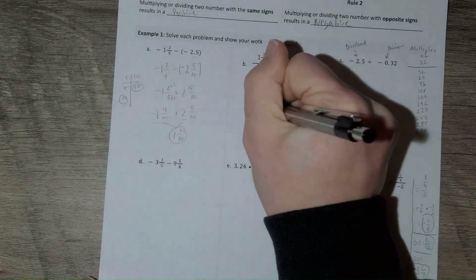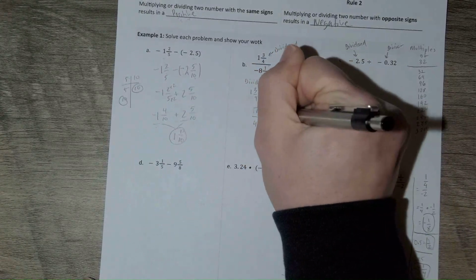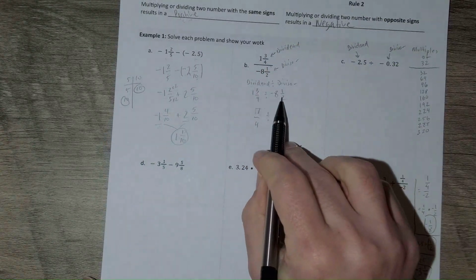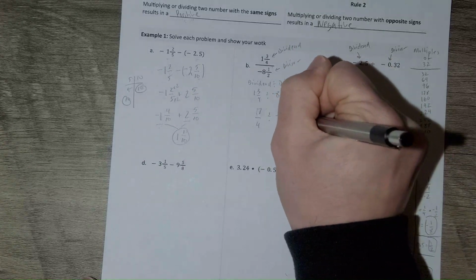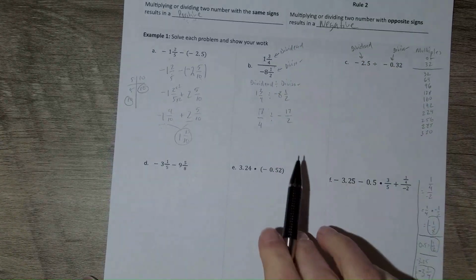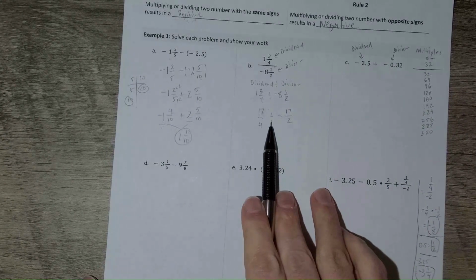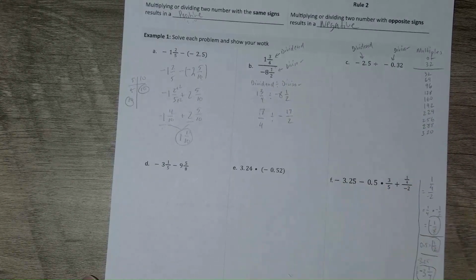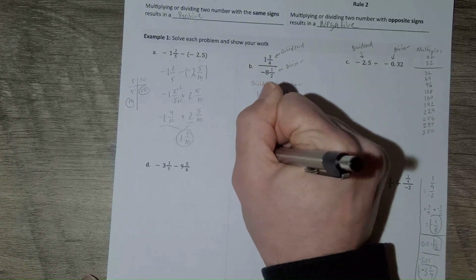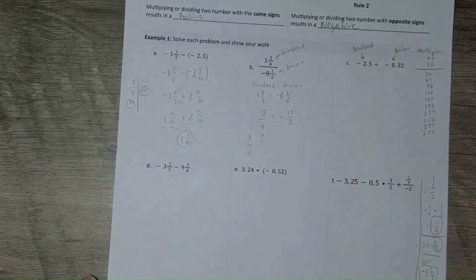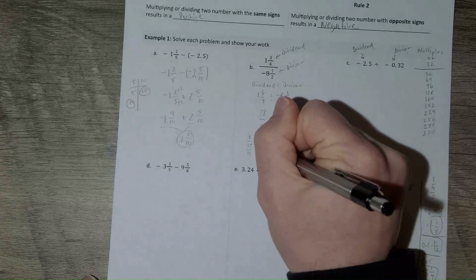And so this is just 7 over 4. Divided by 2 times 8 is 16, plus 1 is 17. So this is -17 over 2. And we know that we need to take the multiplicative inverse when we're dividing by a fraction. And that's just a fancy way to say we keep our dividend. We change from division to multiplication.